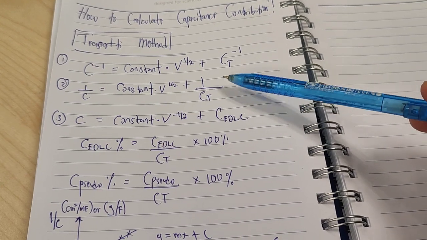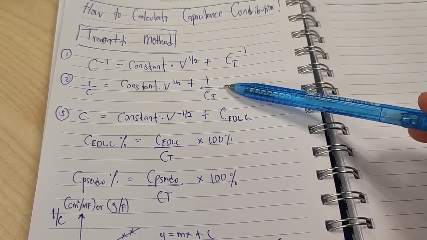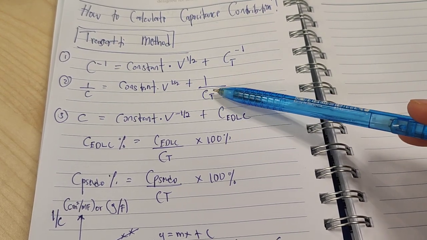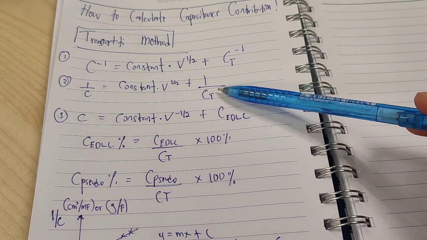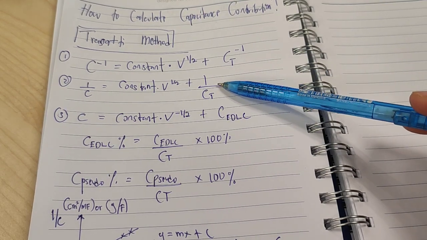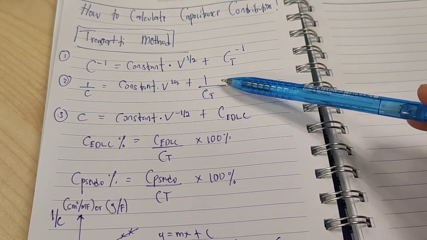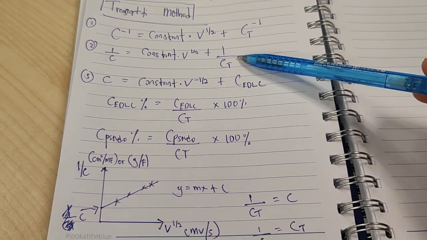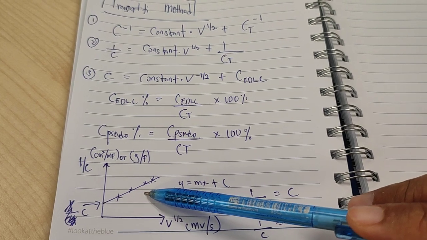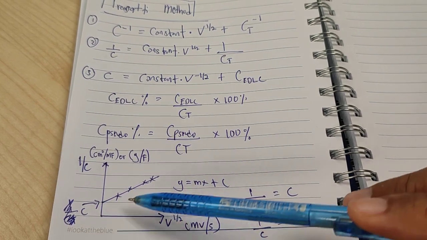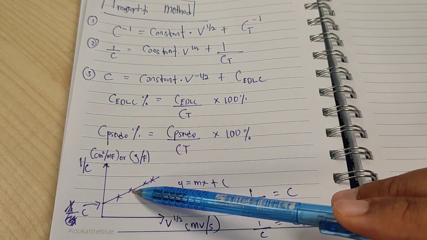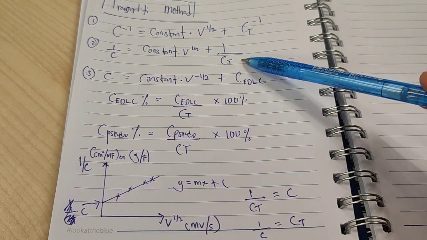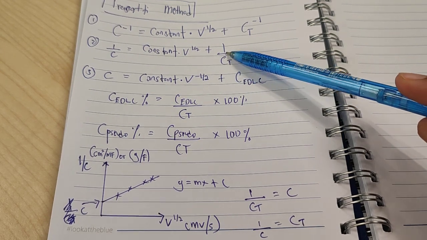Next, after you finish, you must be curious how to get the value of C_T. C_T is the total capacitance value, meaning the capacitance of EDLC plus the capacitance of pseudo. To get the value of C_T, you already have your graph, so you already have your C and also the gradient. You see that the y-intercept equals 1 over C_T, if you look at formula number 2.